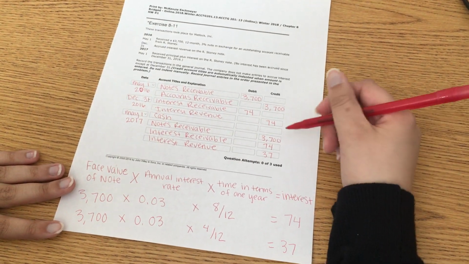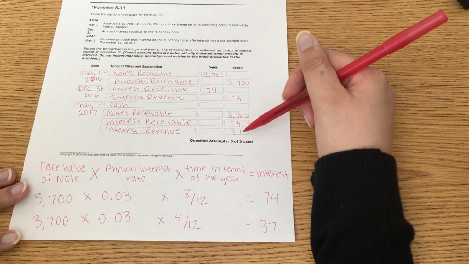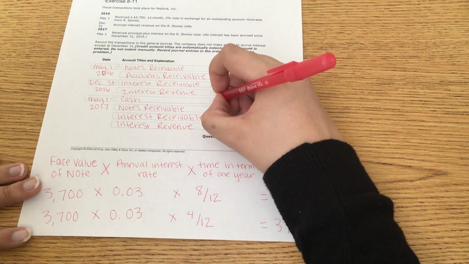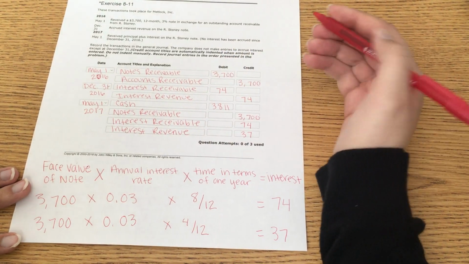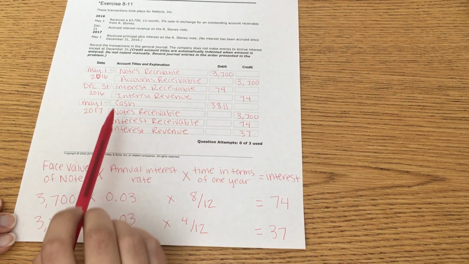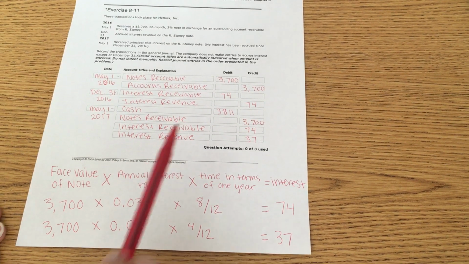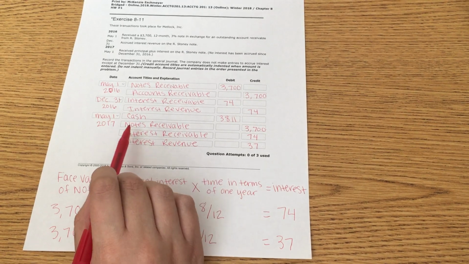Once you add up the notes receivable amount, the interest receivable amount, and the interest revenue amount, you will receive $3,811. And that will be the amount of cash you'll receive from the notes receivable, the interest receivable, and the revenue you made off of the interest from the note.